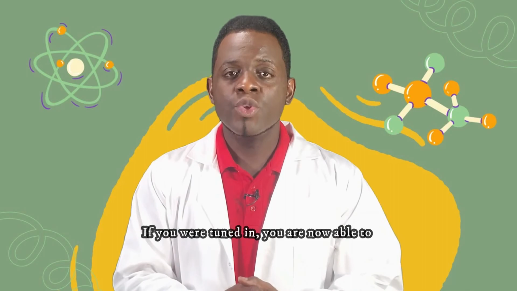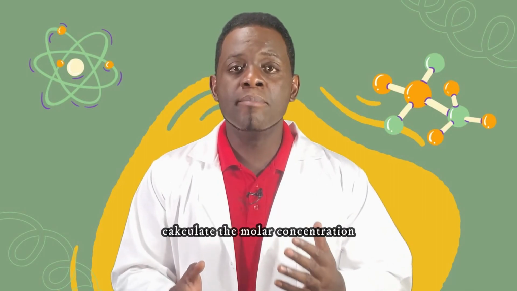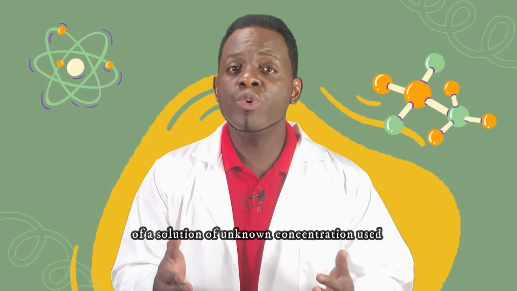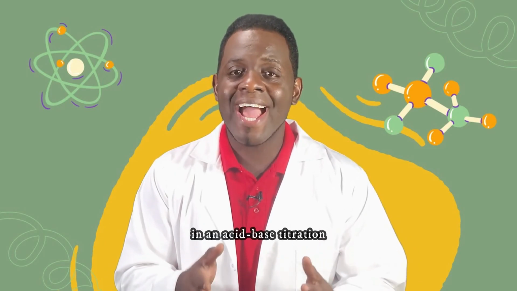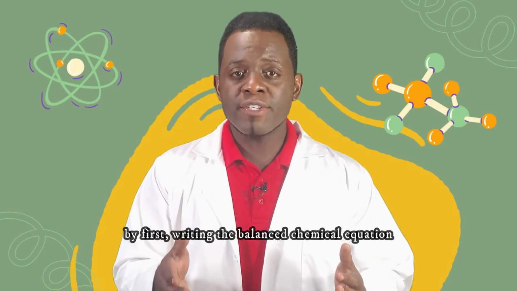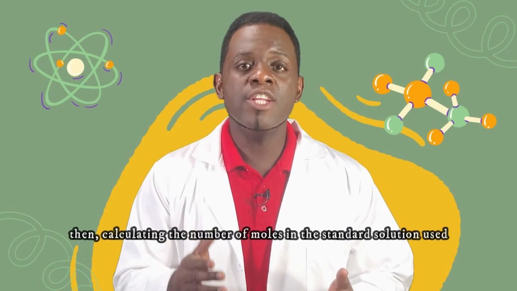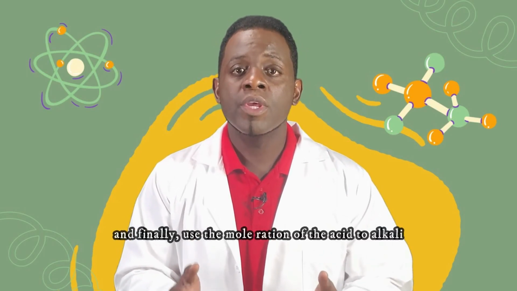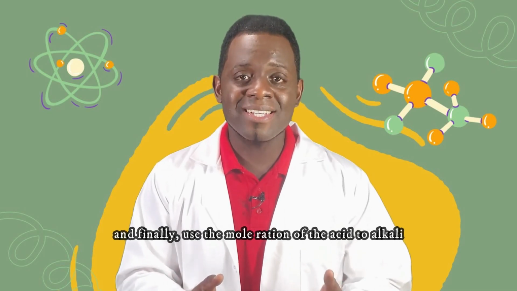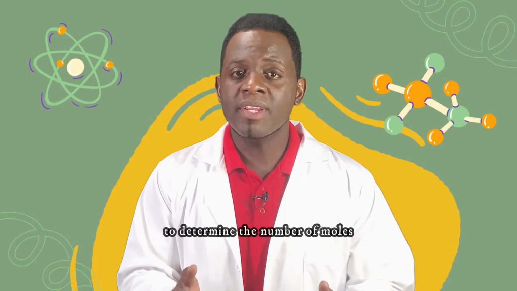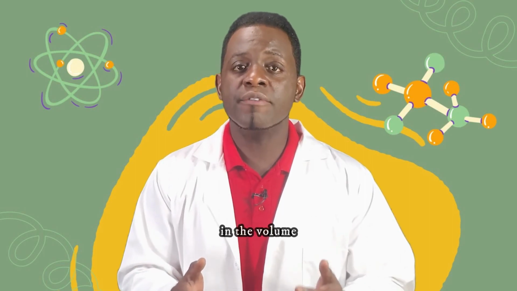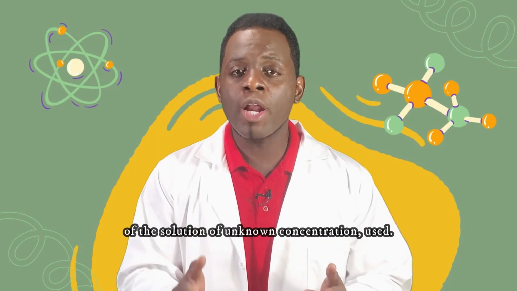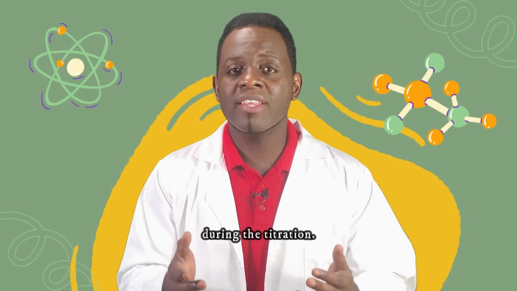If you were tuned in, you are now able to calculate the molar concentration of a solution of unknown concentration used in an acid-base titration by first writing the balanced chemical equation for the neutralization reaction occurring, then calculating the number of moles in the standard solution used, and finally use the mole ratio of the acid to alkali to determine the number of moles in the volume of the solution of unknown concentration used during the titration.